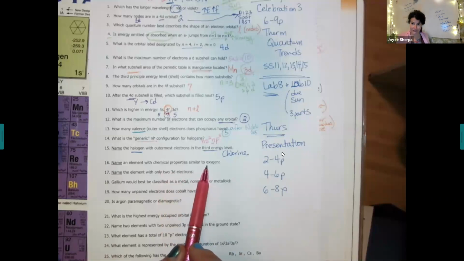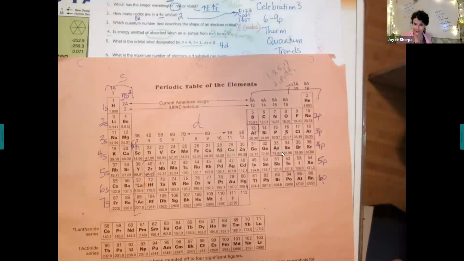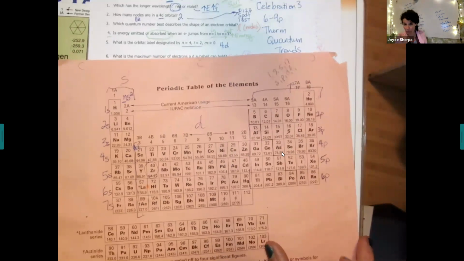All right, chemical properties similar to oxygen. This was a question on the first celebration. I don't think it was with the oxygen, but what are we looking for in that question? Properties similar to oxygen. Yeah, family. So Mendeleev put them in families first because they had similar chemical properties. Quantum mechanics shows why.